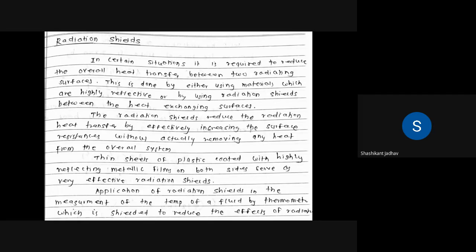Okay, so the radiation shield reduces the radiation heat transfer by effectively increasing the surface resistances without actually removing any heat from the overall system. Okay, only we have to increase the surface resistance.